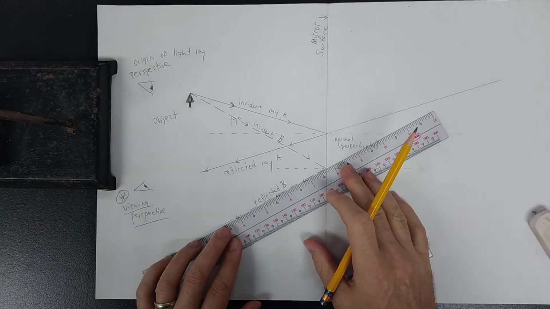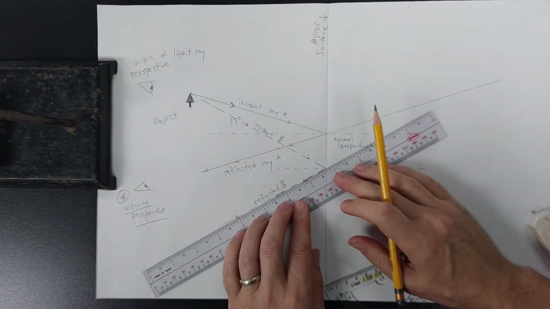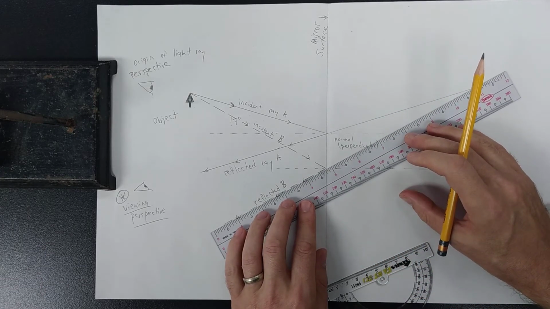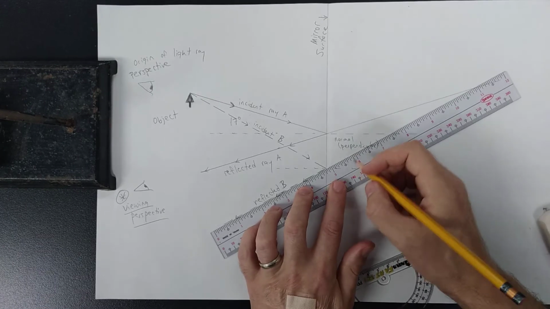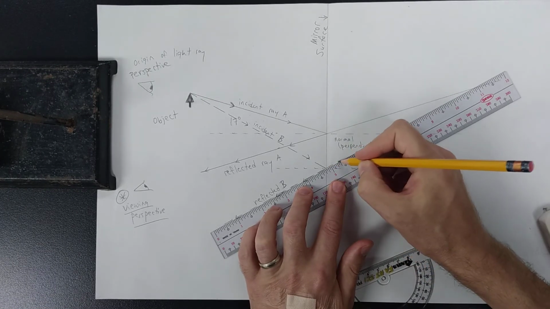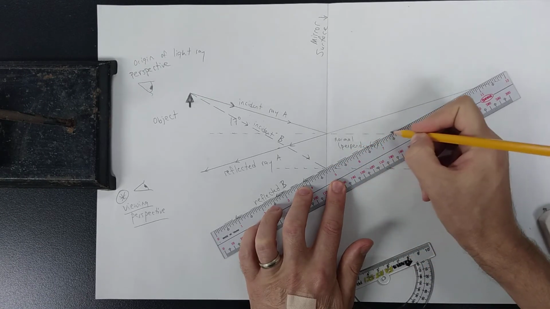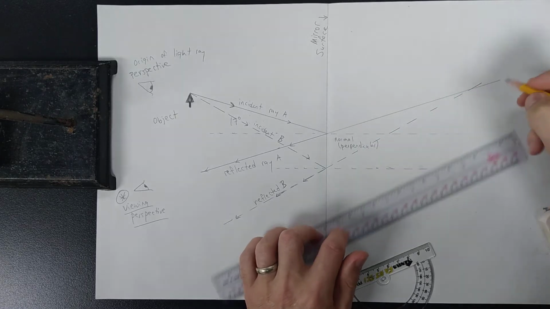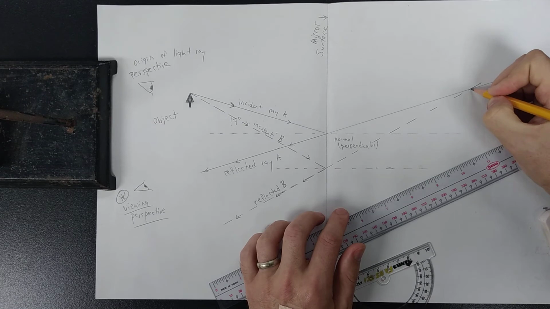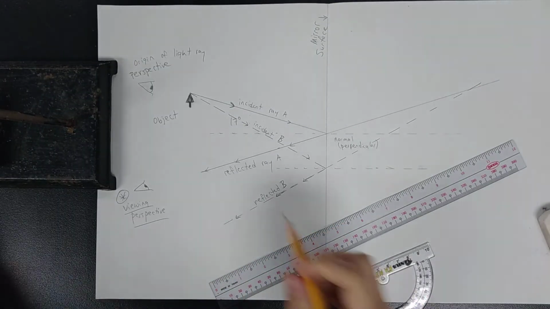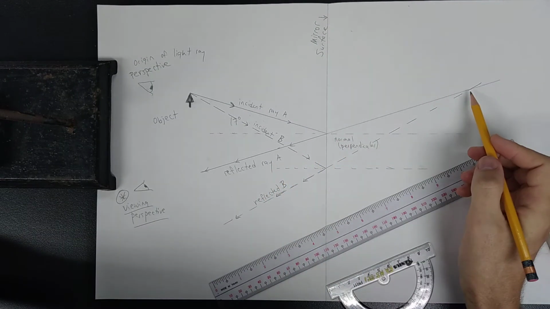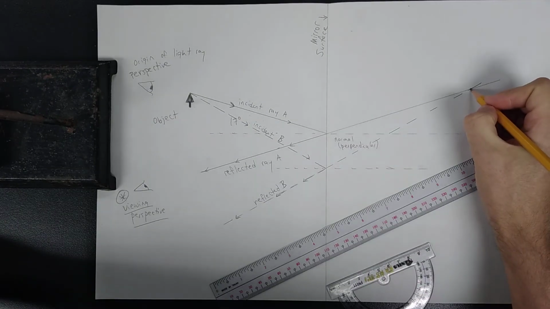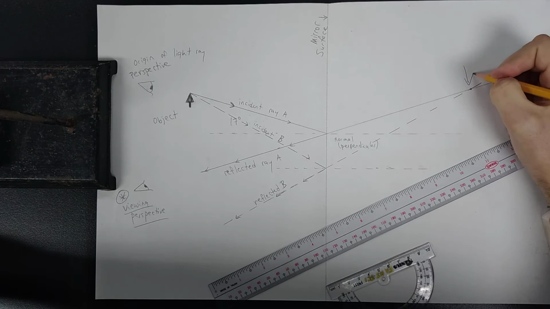So then what we're going to do is take our second reflected ray, our reflected ray B, and do the same thing. We're going to trace this one backwards as well. And we'll notice that we get an intersection point between reflected ray A extended backwards and reflected ray B extended backwards, right here, that spot.